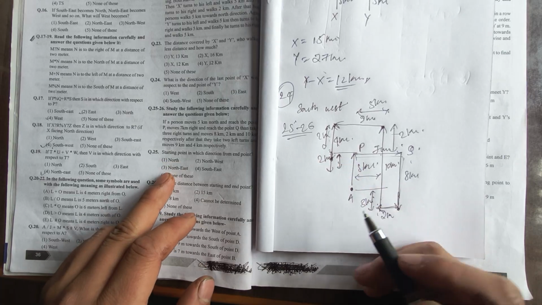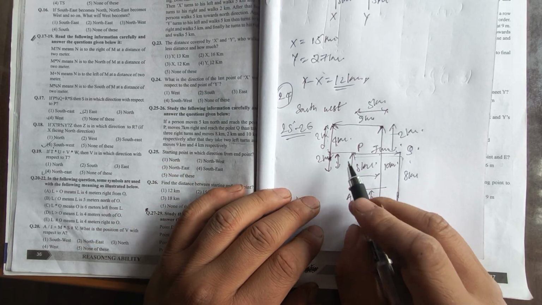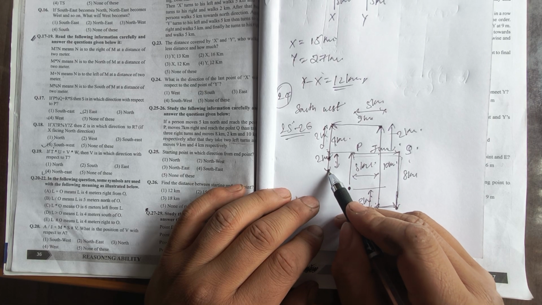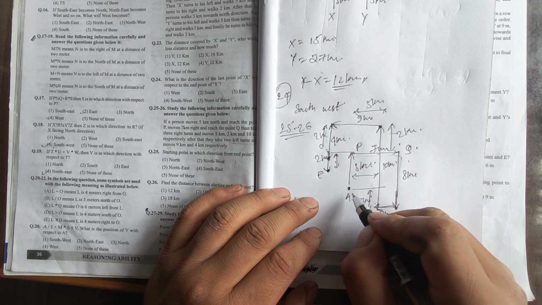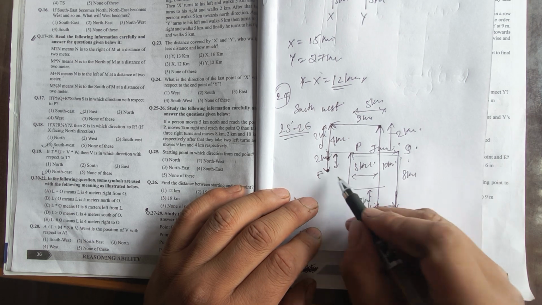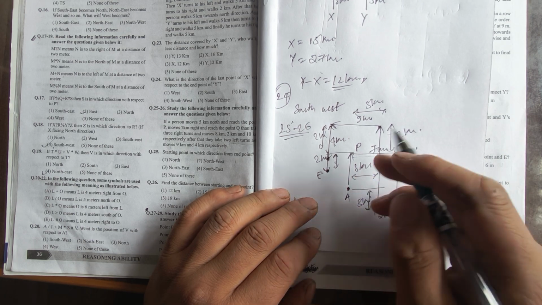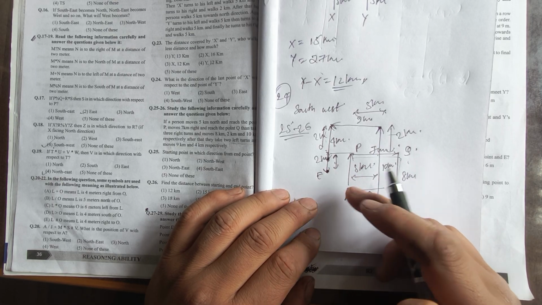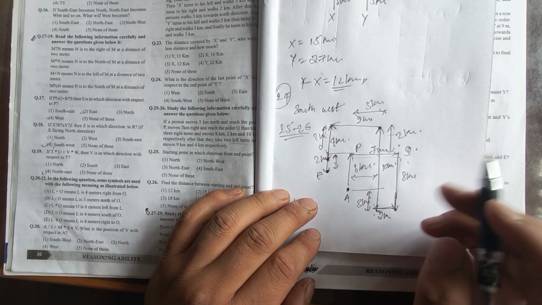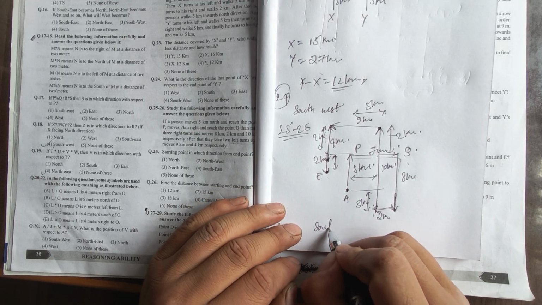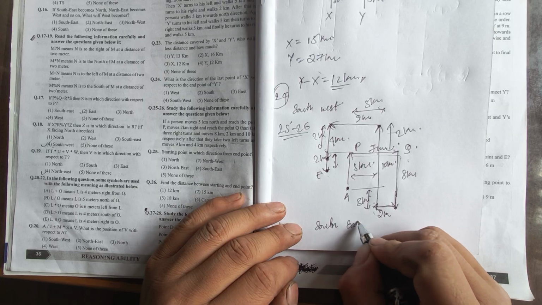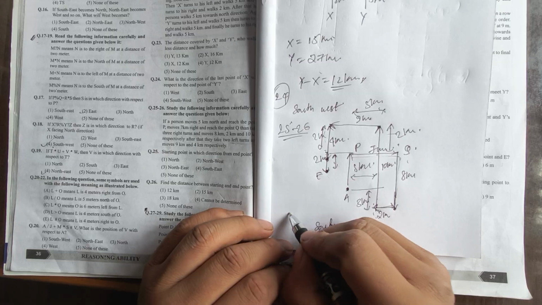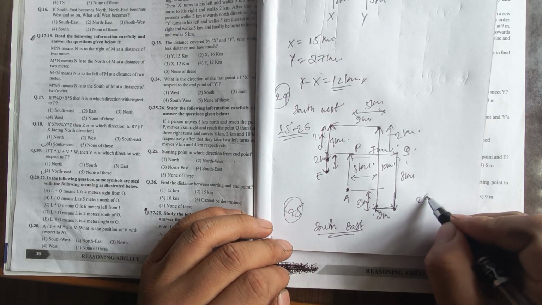So we can clearly see the last point, the end point, let's say end point E, is in the northwest direction with respect to A, but with respect to E it's in the southeast direction. So southeast will be the answer. So that's question number 25. Now let's solve question number 26.